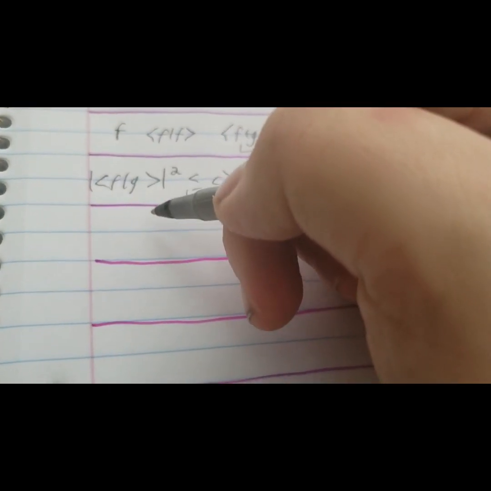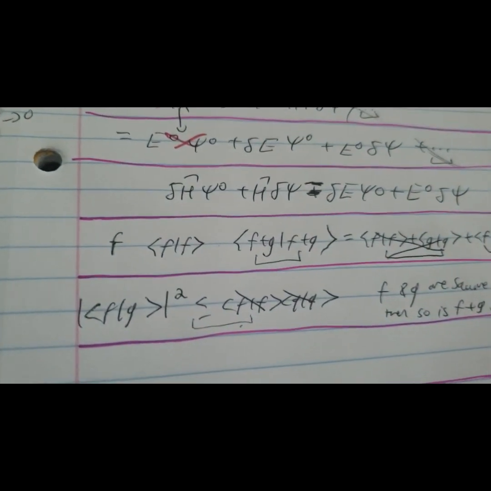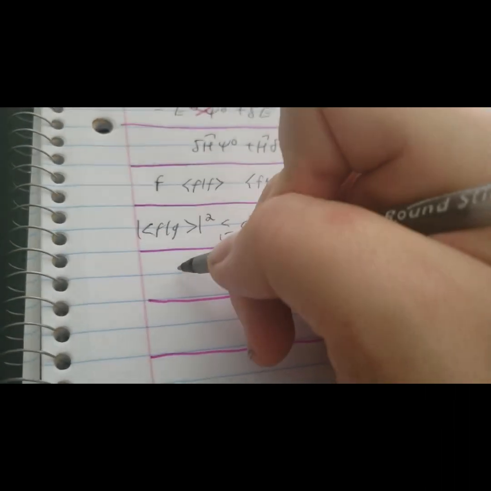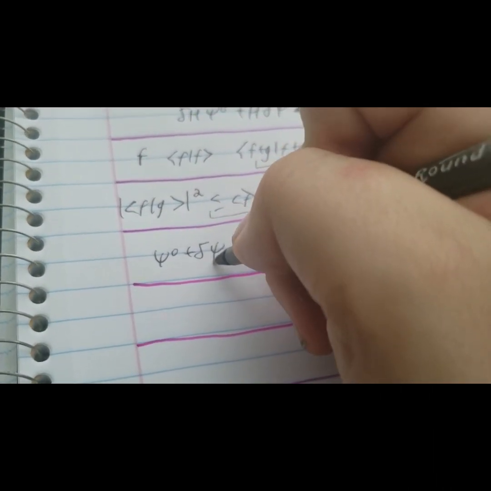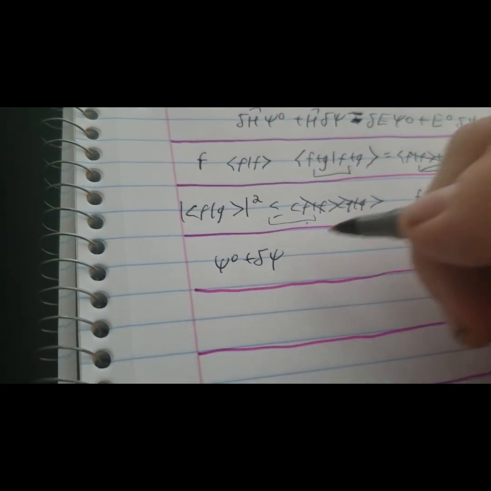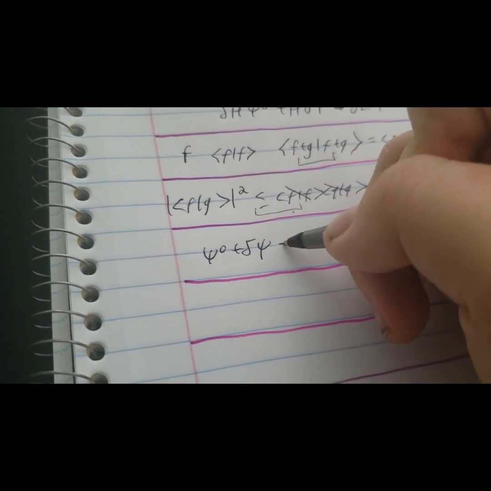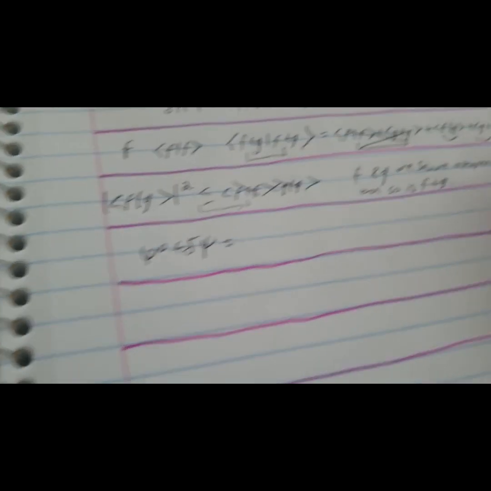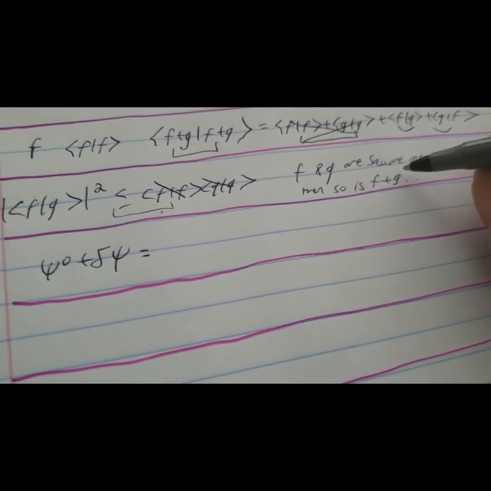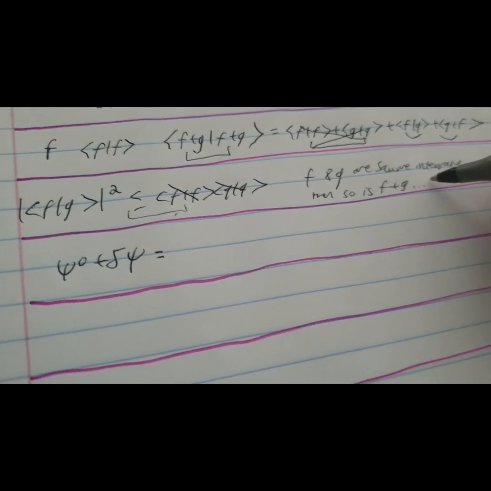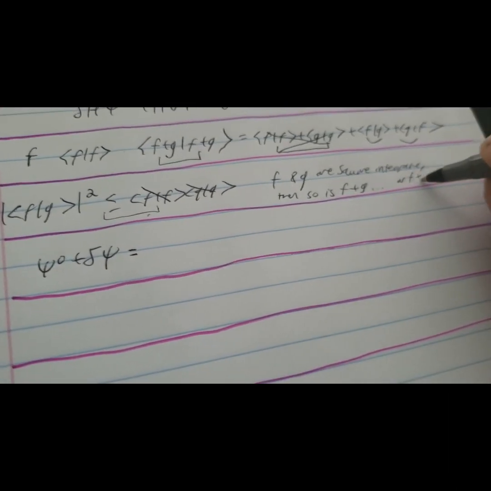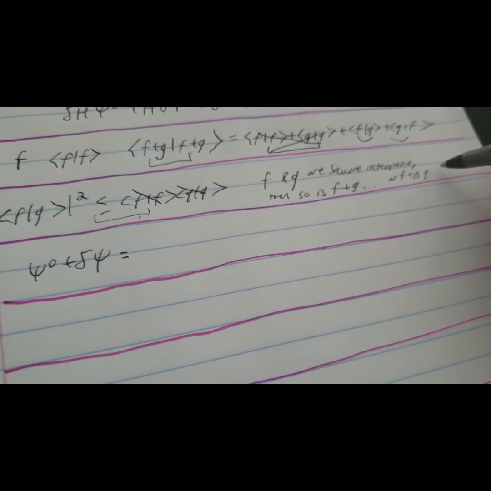With that knowledge in hand, we can write our perturbed, our full wave function. Oh, and I should add that with the right coefficients, a f plus b g, you can normalize them.